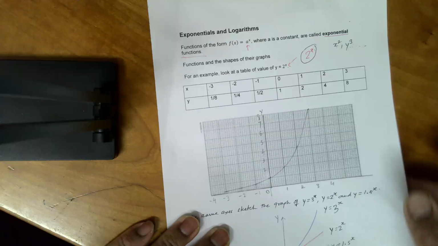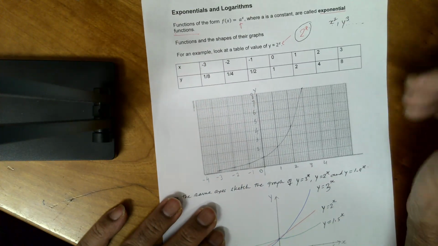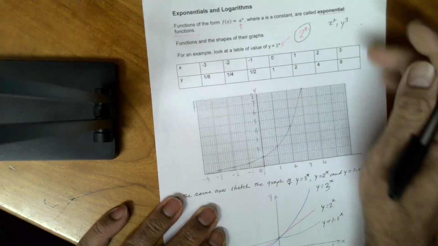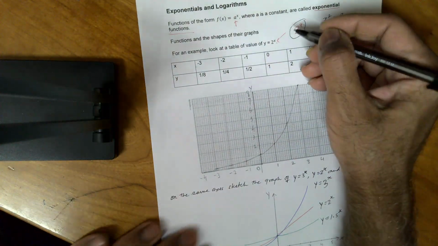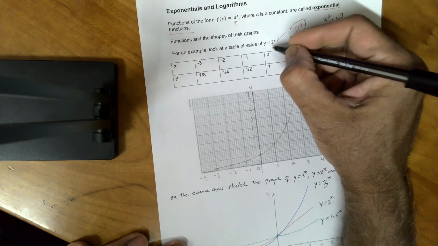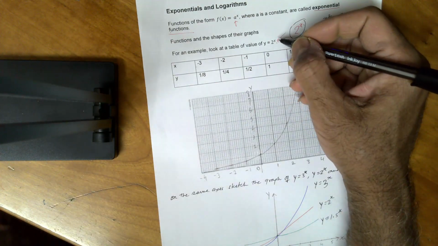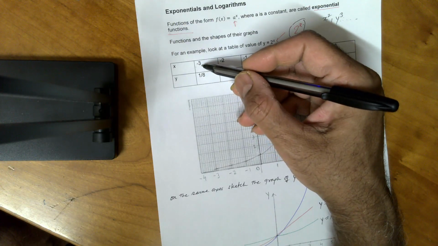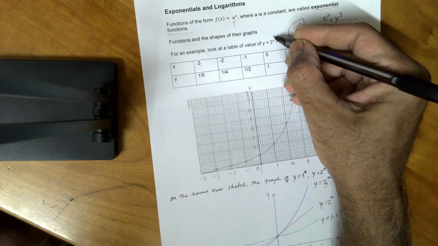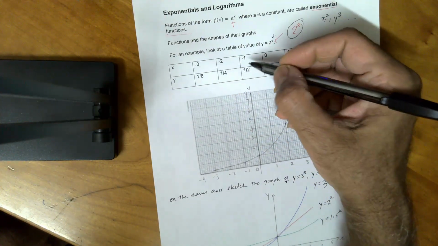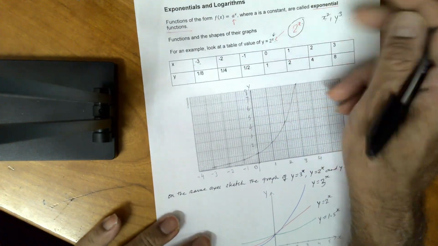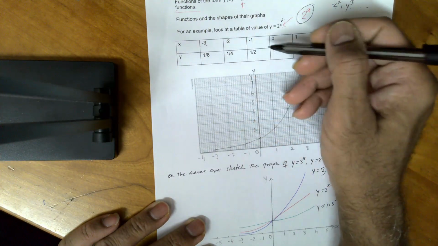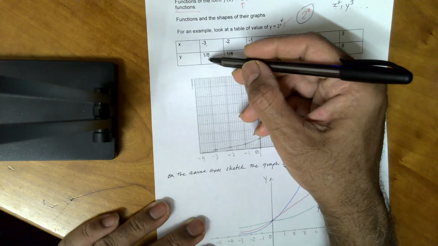Now, let's talk about the table. Look at the table of values here. You have y equal to 2 to the power x. As you insert x values minus 3, minus 2, minus 1, you get y less than 1, so quite a low value.